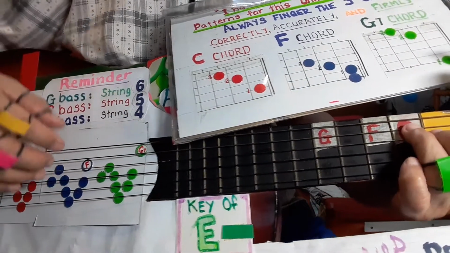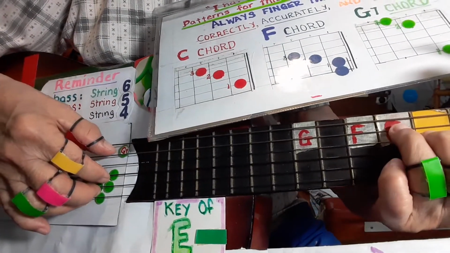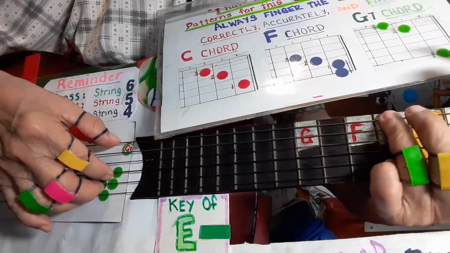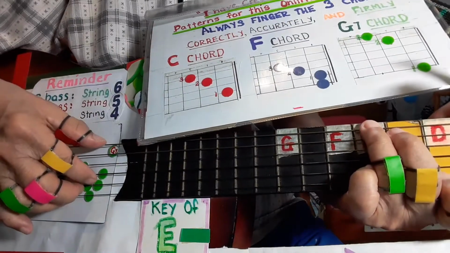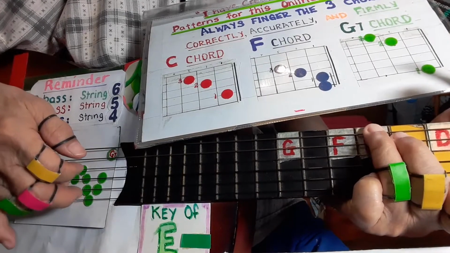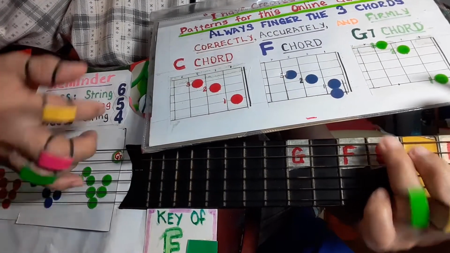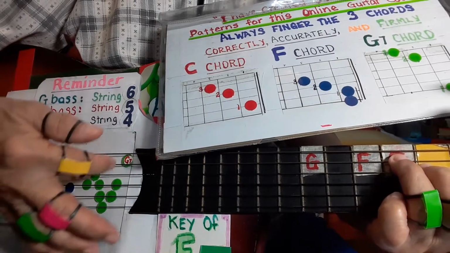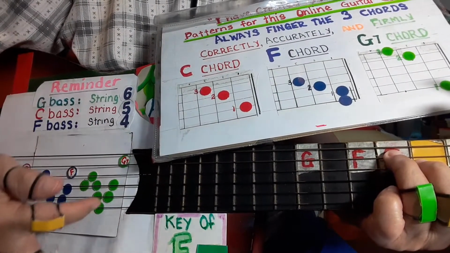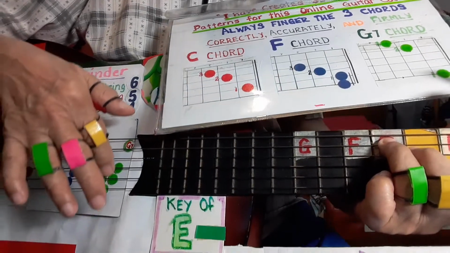Now I play like this. You look at me. For the G chord, I will start G chord. I press the G chord here. The bass. I play up again, up and then down. So I'm playing all above the sound hole here. Up, down first, and then up and down.